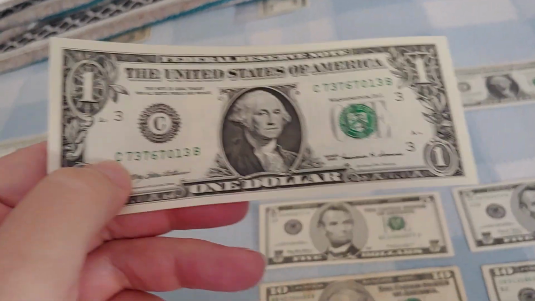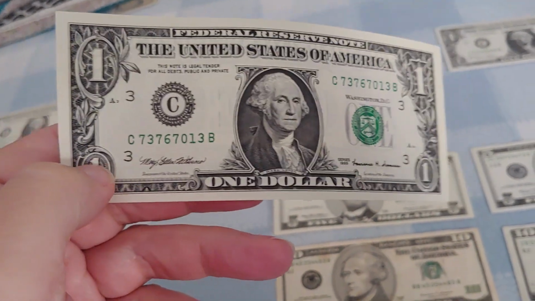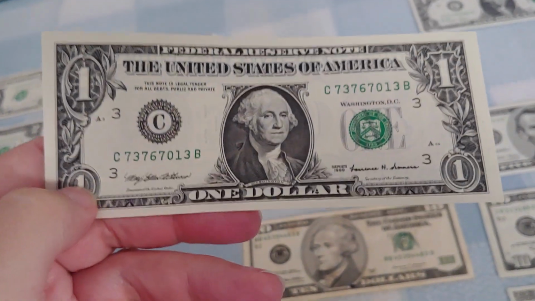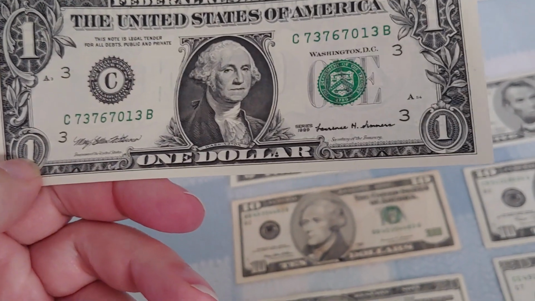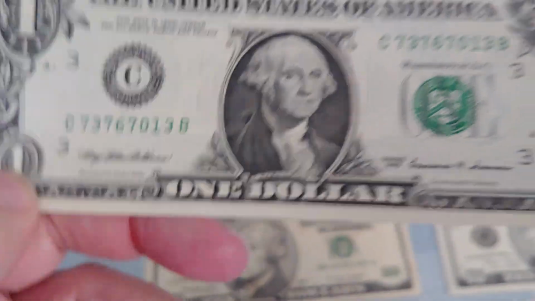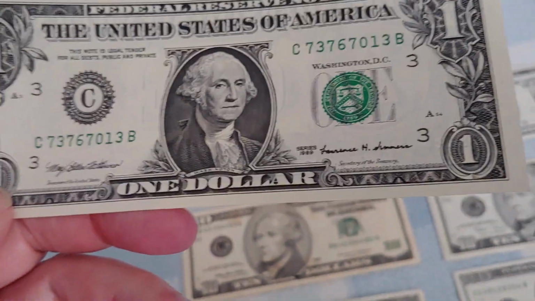Well, the next phase is now Series 1999, and there's a $1 for that. And now Rubin is replaced with, looks like Summers. I'll say Summers. I may be wrong on that.